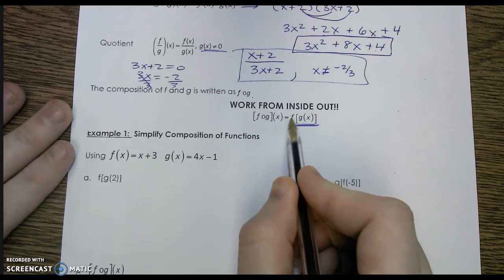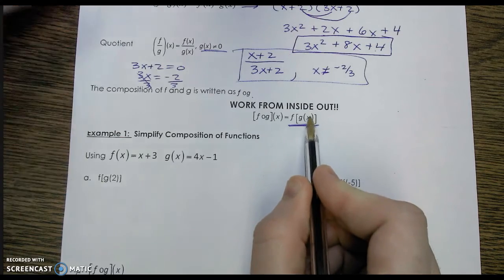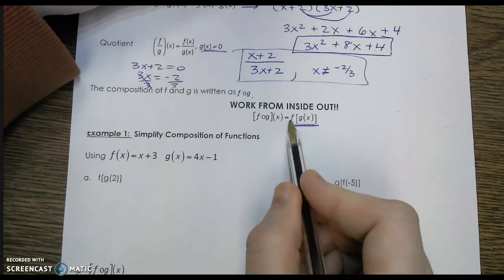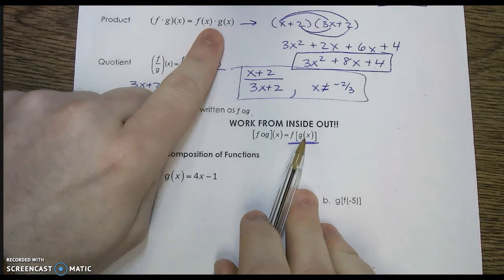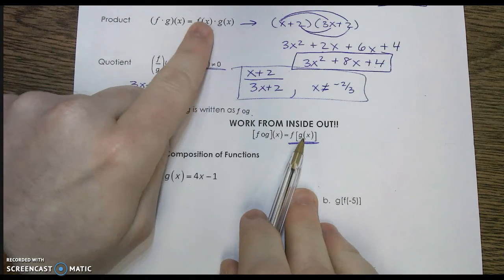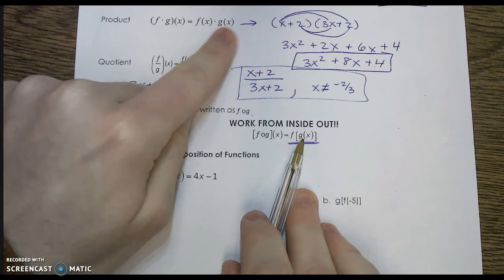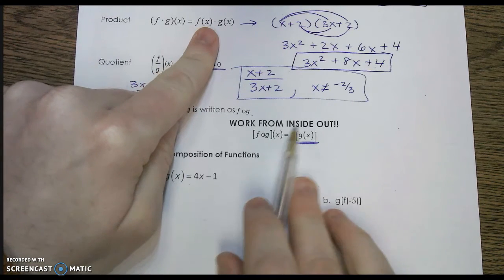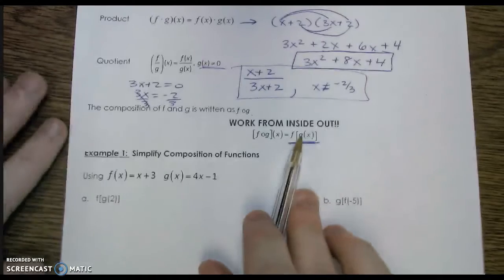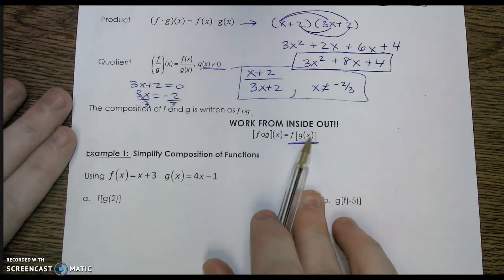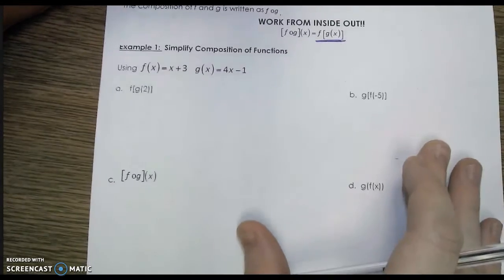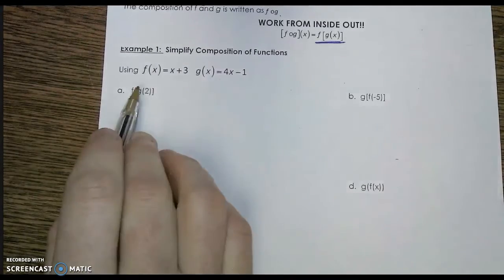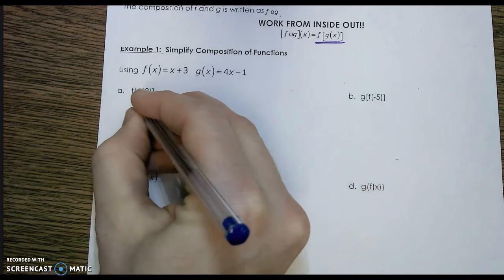So f of g of x, where a difference is, people will think this is multiplication, but up here we see this is same notation, but asking for something completely different. This is f of x times g of x. There's two x's, so we are multiplying. Here there's one x, f of g of x, meaning take one function and put it into the other, not multiply. So what this is saying is take 2 and plug it into g.